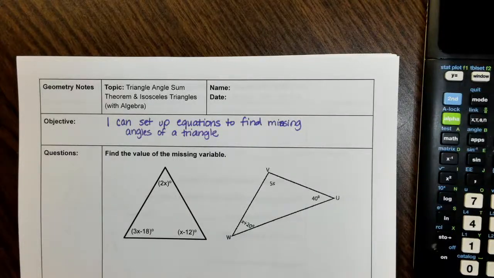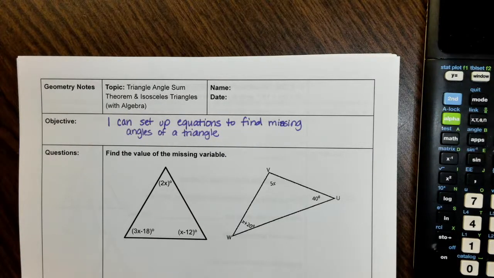In this lesson, we're going to continue working with the triangle angle sum theorem and isosceles triangles, but we're going to add some algebra. In the previous lesson, we just dealt with numbers. The interior angles of a triangle add up to 180 degrees. And when you have an isosceles triangle, when you have two sides that are congruent, that automatically means that two of the angles, the angles that are opposite of those sides, are going to be congruent too.